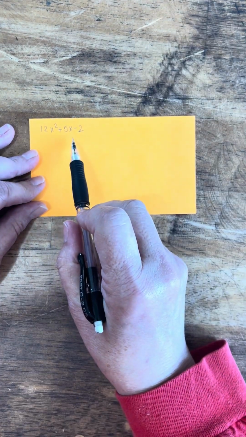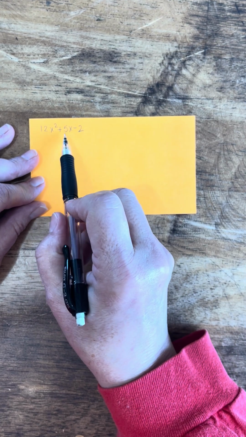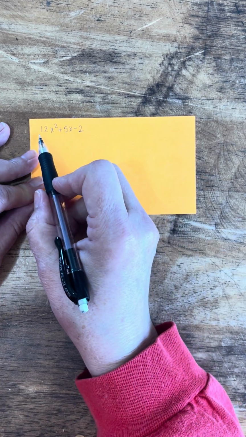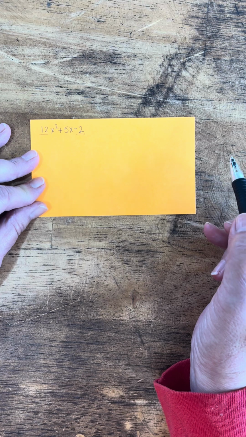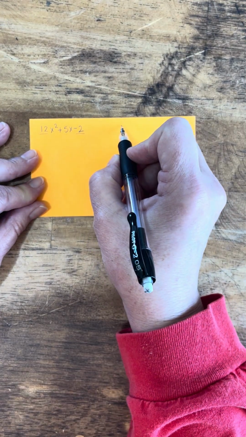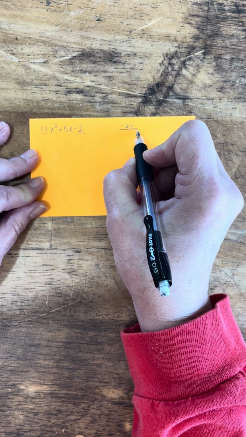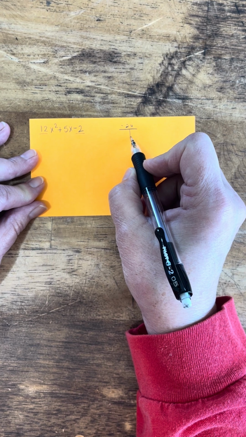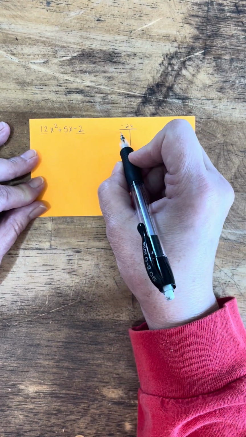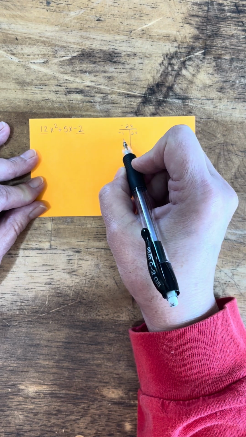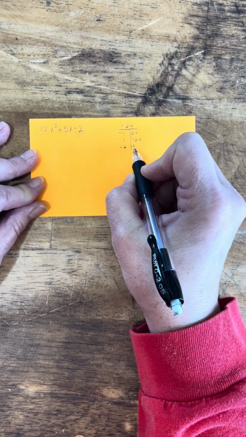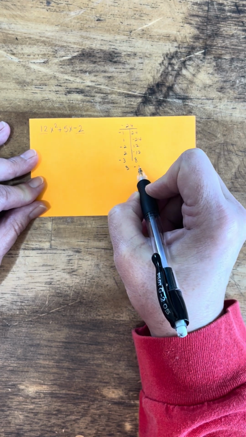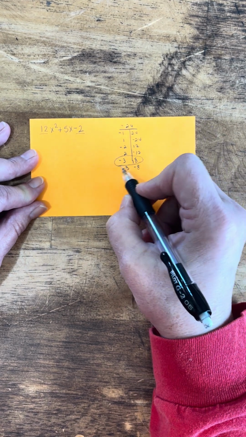I look for a greatest common factor. There's not one. I count my terms. 1, 2, 3. So I'm going to use the AC method. And in this one, A is 12 and C is negative 2. So when you multiply those together, you're going to get negative 24. Now let's find 2 factors of 24 that I can make a sum or combination and get 5. So I've got negative 1, positive 24, positive 1, negative 24, negative 2, 12, 2, negative 12, negative 3, 8, and 3, negative 8. And right here is the pair I want.